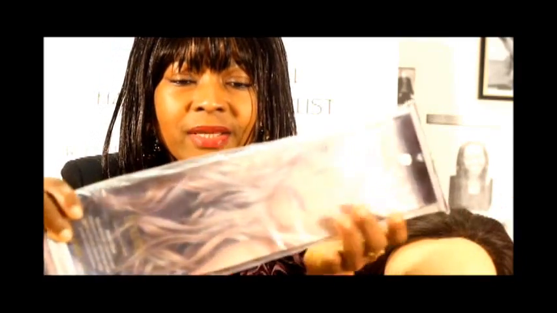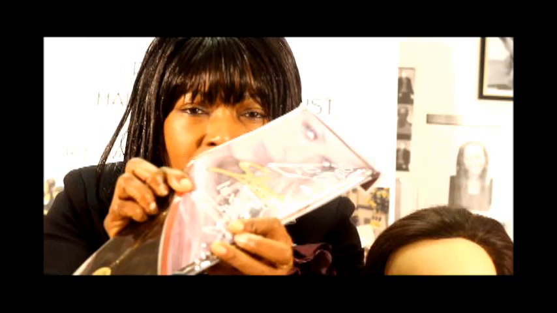Some of the companies we work with, Slick, this particular one is 24 inches and it's called the luxury range. Now when you buy these extensions, again, be very watchful what type you're buying. The good thing with this one is it's very specific. It says European weave. That's what EW means.